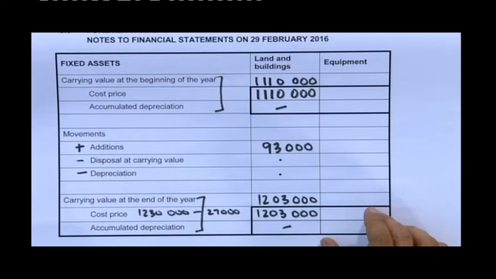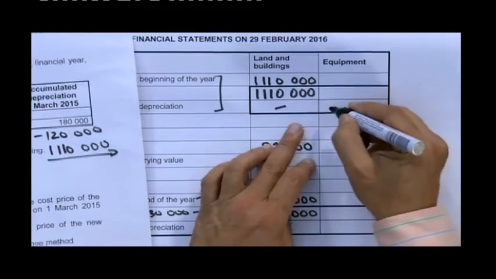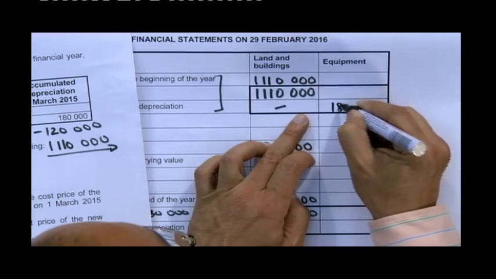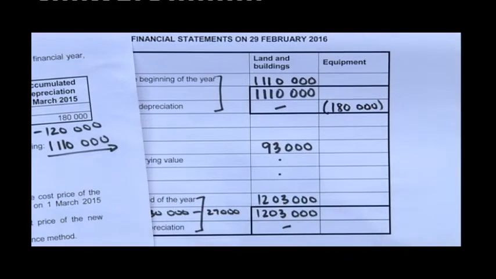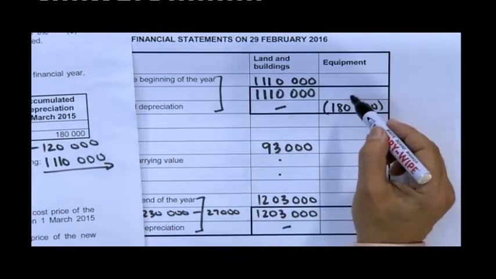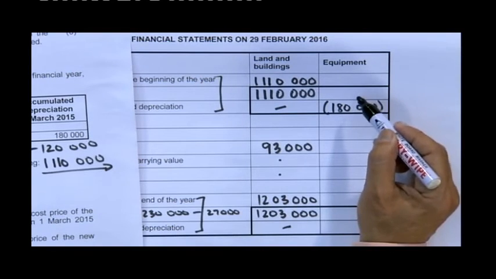So now all we have to do is calculate the depreciation, and we have to do the equipment part of the fixed asset note, and then we just have to answer the question. Okay. So what it says is we have to calculate the depreciation on the equipment for the year. But as you can see in your information, there's an amount given of 180,000 for accumulated at the beginning of the year. They're not mentioning anything about the cost price of the equipment at the beginning of the year, so it looks like that is the figure that we'll have to go and calculate.